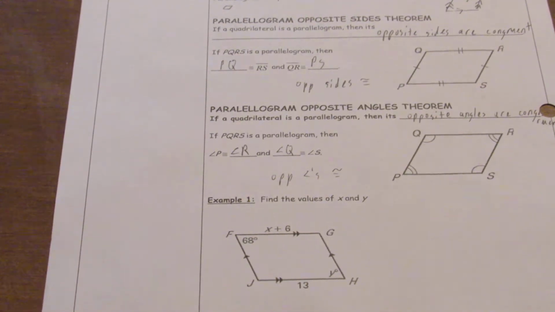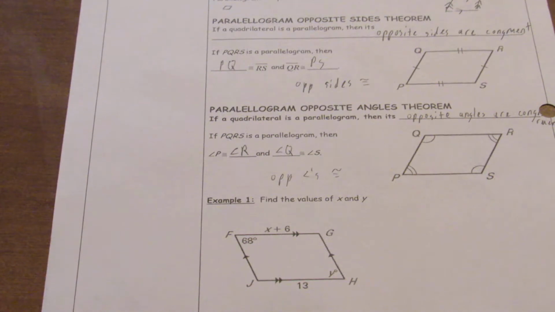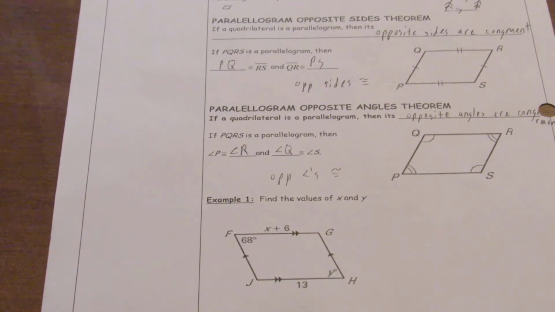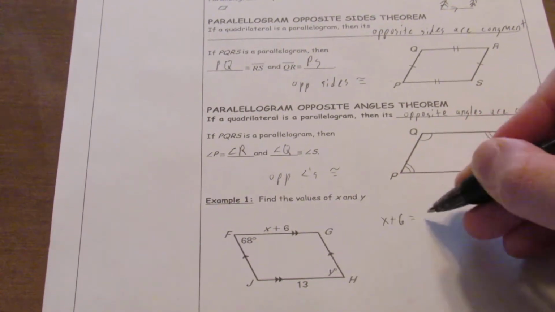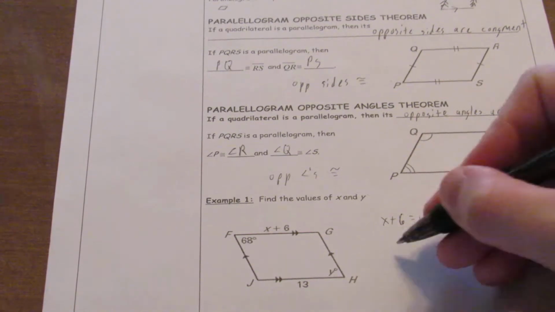In our first example, they're asking us to solve for x and y. So pay attention to what they're giving you and what you know about it. Here, we have x plus 6 and 13 as sides, 68 and y as angles, and both of those are opposite. So for my x, I'm going to go x plus 6 equals 13.